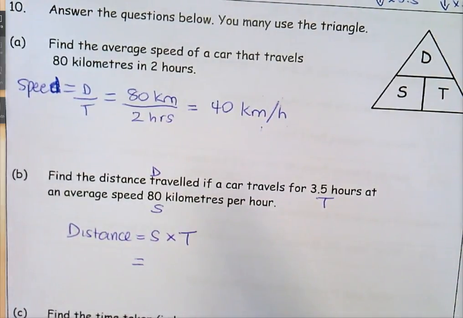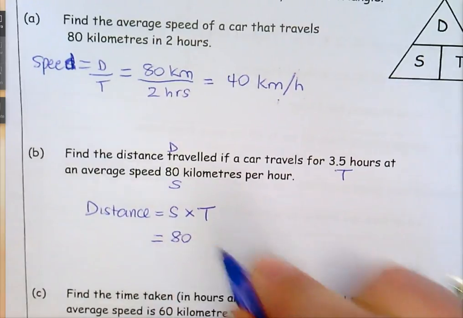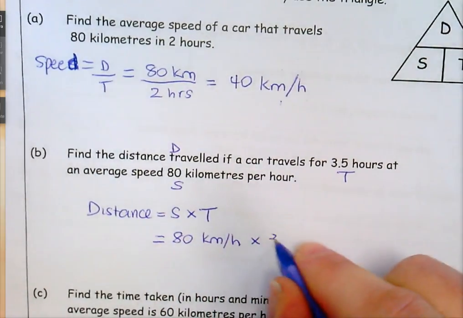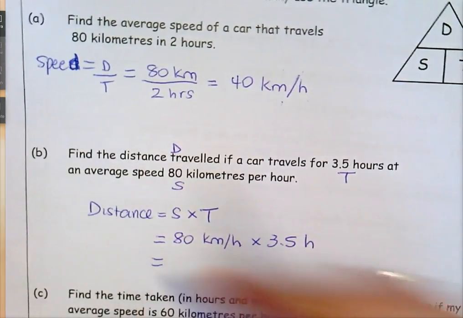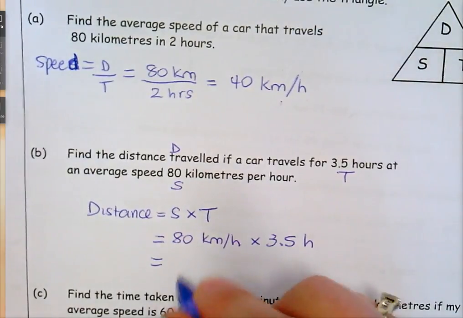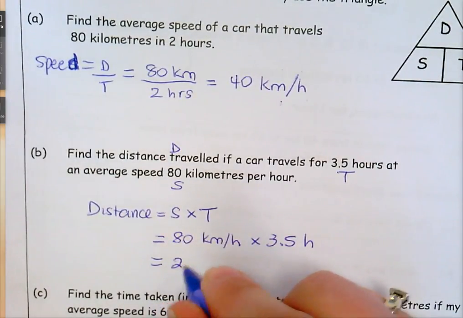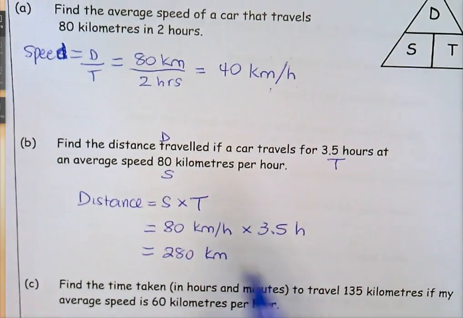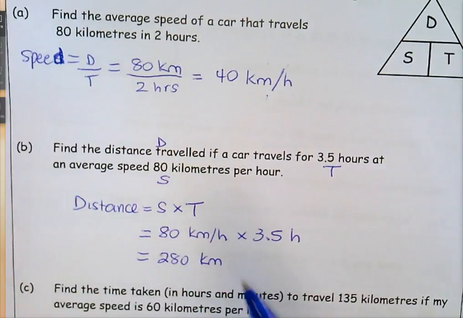So what's our speed? 80 times 3.5. So just check the units. 80 kilometres per hour times 3.5 hours equals 280 kilometres. Yeah, so you multiply your 80 and your 3.5 and you get 280 and kilometres, because the only distance there that you can see is kilometres. So girls, you can do these questions using the formula, but you can do them using common sense if you want as well.